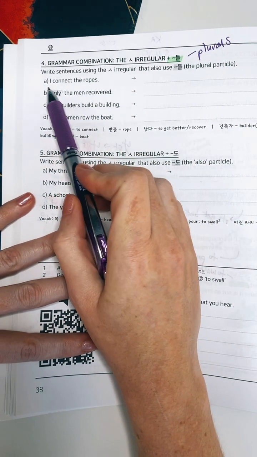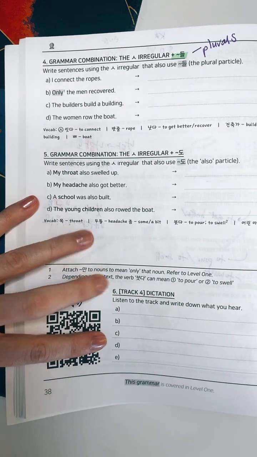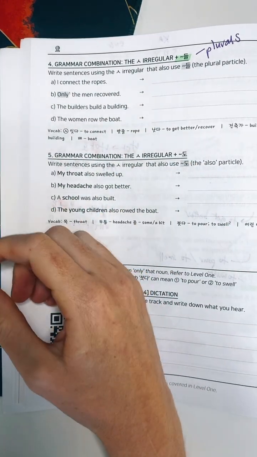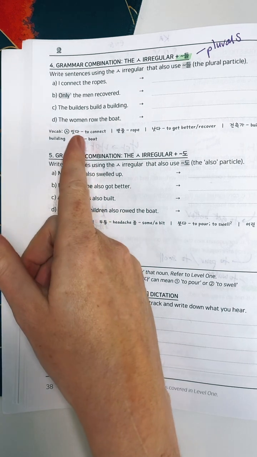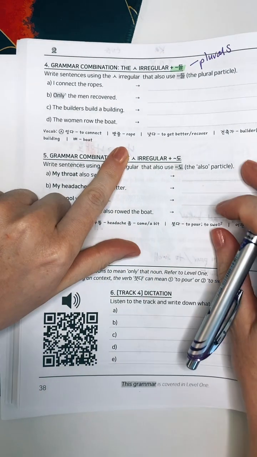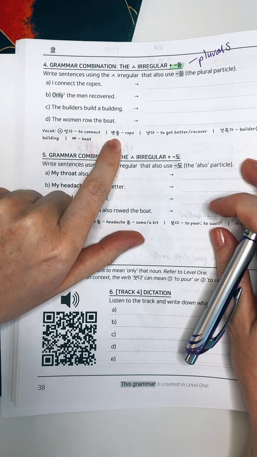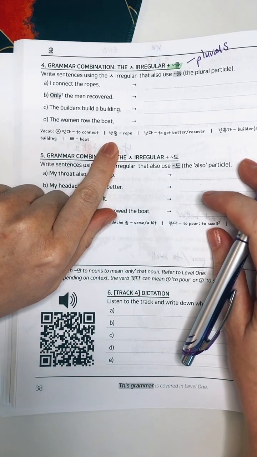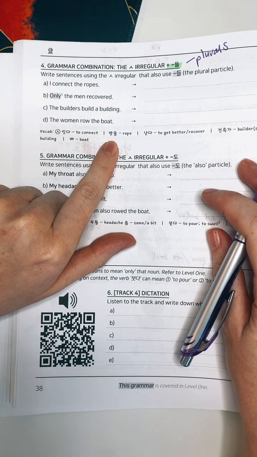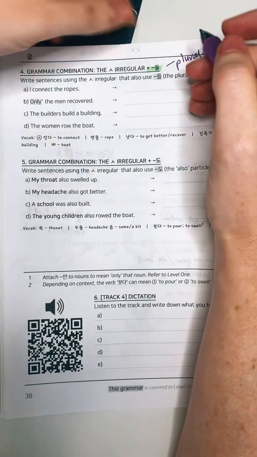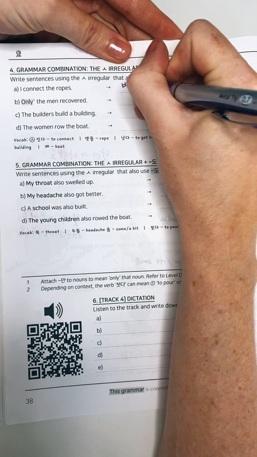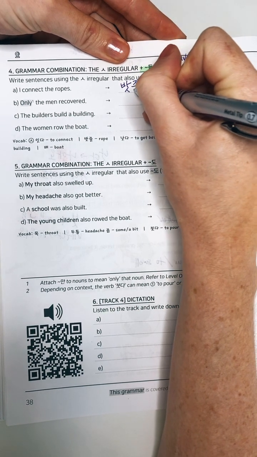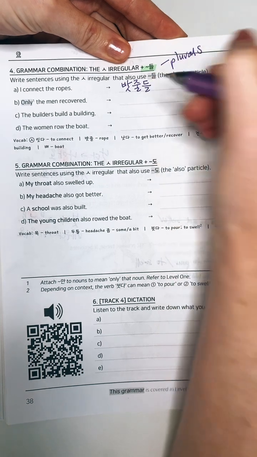A is this sentence, I connect the ropes. So the verb to connect is 잇다. 잇다 is to connect, and we're also given the vocab rope, 밧줄. 밧줄 is rope. We're going to make it plural as well, right? We're going to say ropes with the plural at the end of it, which in Korean is very simple. You just add 들 to the end. So 밧줄들.